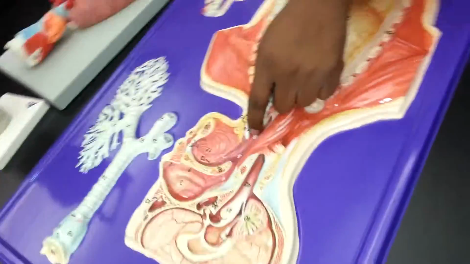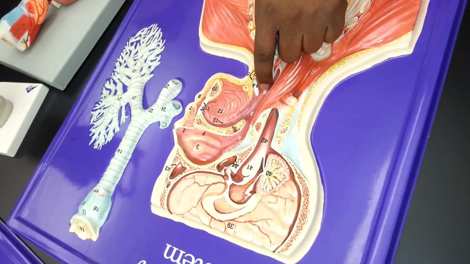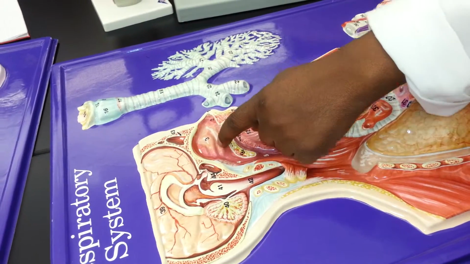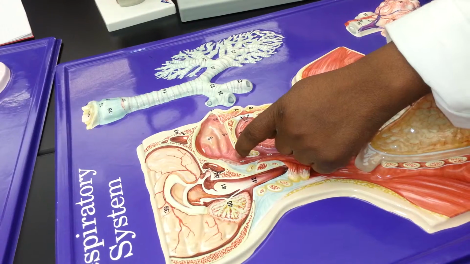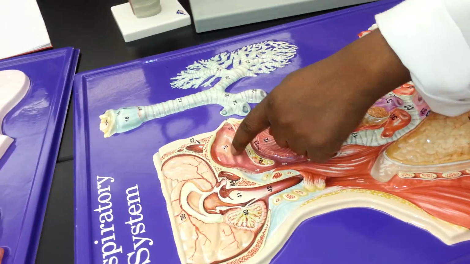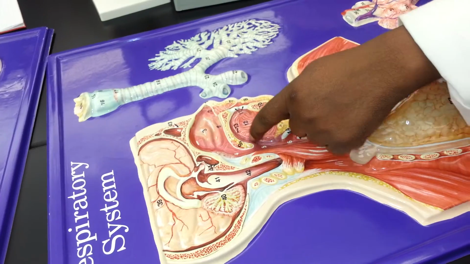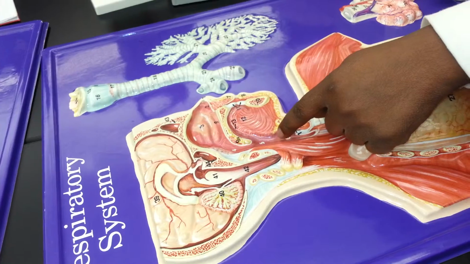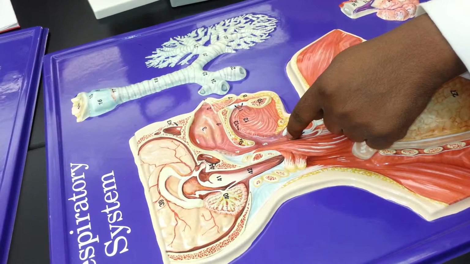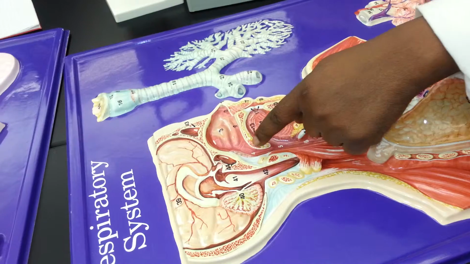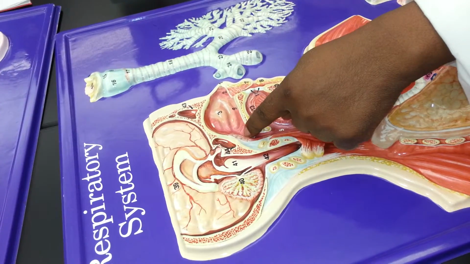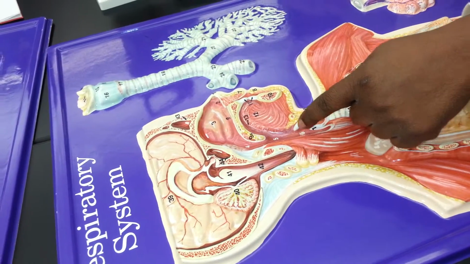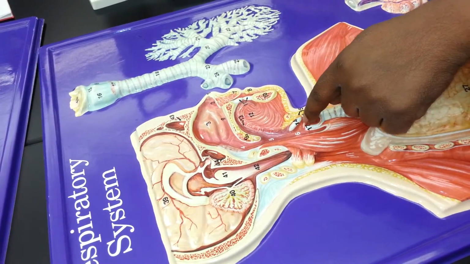The pharynx is identified in three parts depending on what it's attached to. The one connected to the nasal cavity is the nasopharynx. The one connected to the oral cavity is the oropharynx. And then you come down here, the one connected to the larynx is the laryngopharynx. So that's the nasopharynx, oropharynx, and laryngopharynx, because it's connected to the larynx. Now you come here, it comes through the larynx.